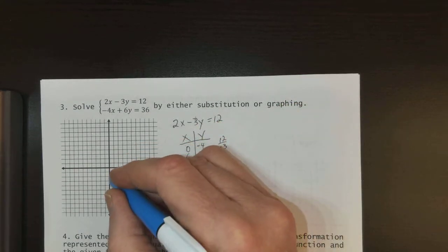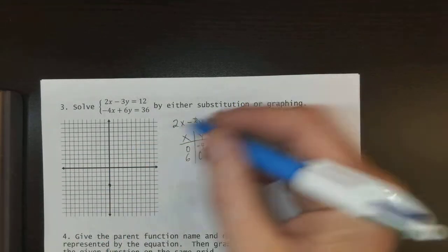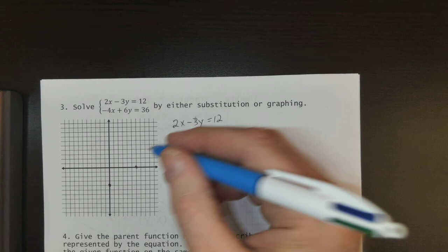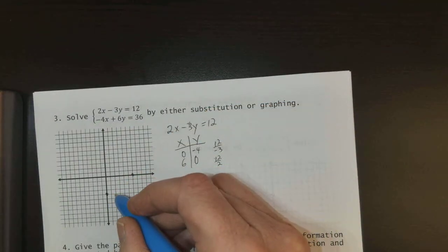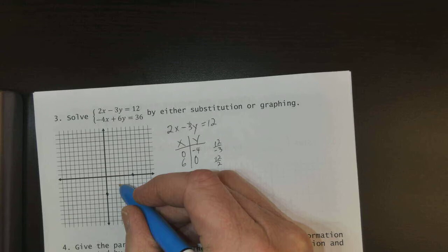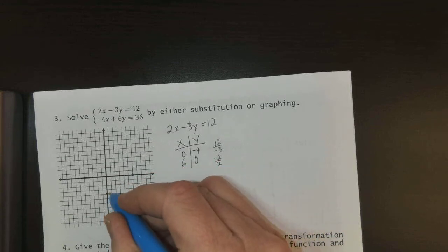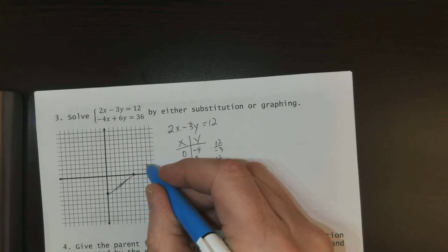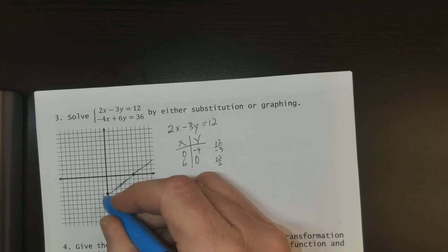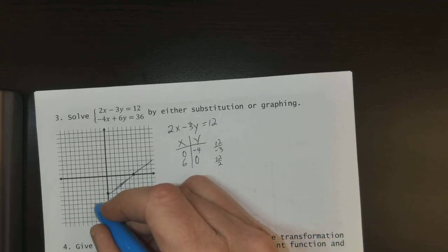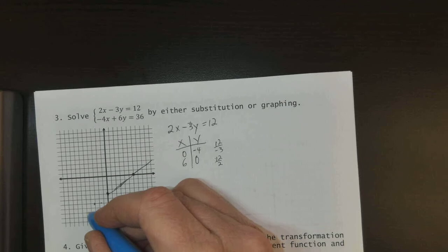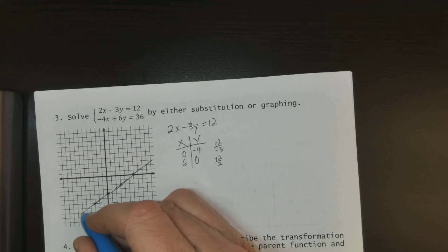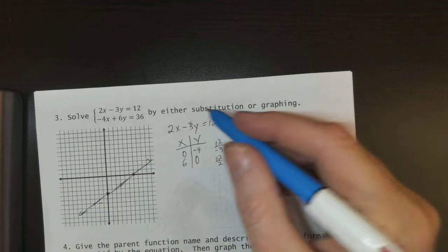We're starting at 0, negative 4, and then we have 6, 0: 2, 3, 4, 5, 6, 0. Okay, just kind of taking a look. And I want to be real careful, because when you solve by graphing, you have to have a good graph. So that's what we're doing. That's the graph I have for the first one.